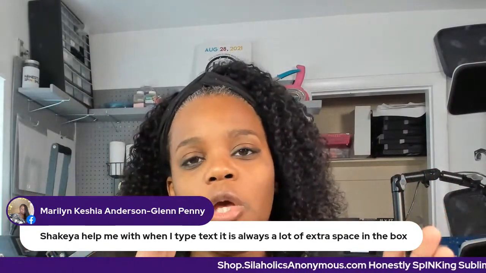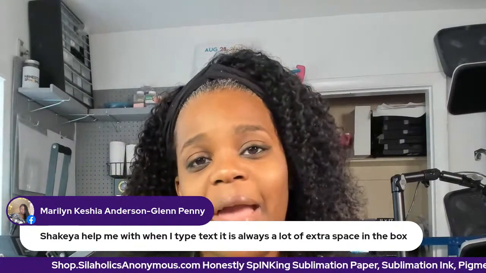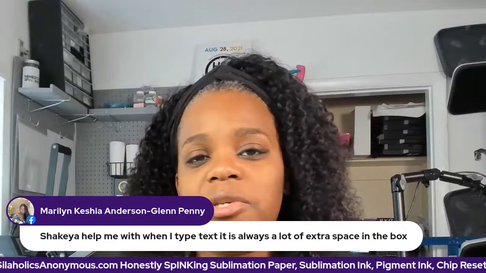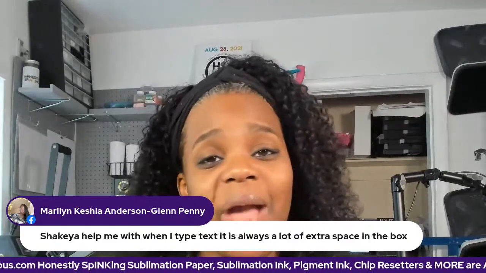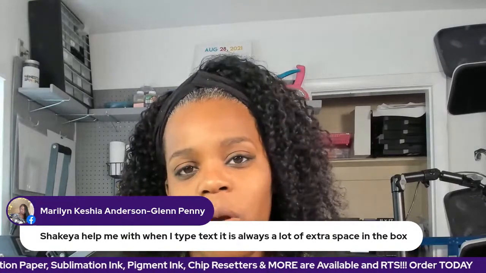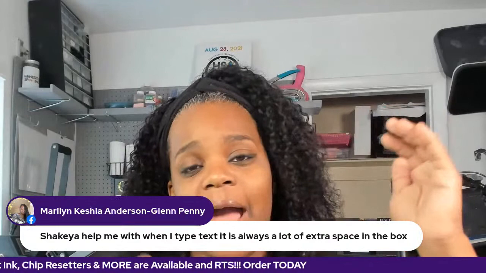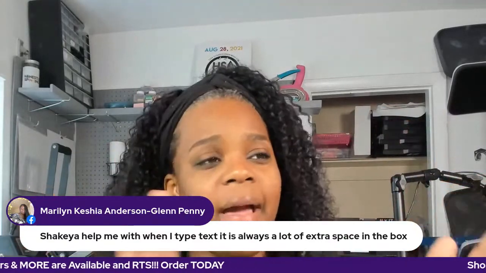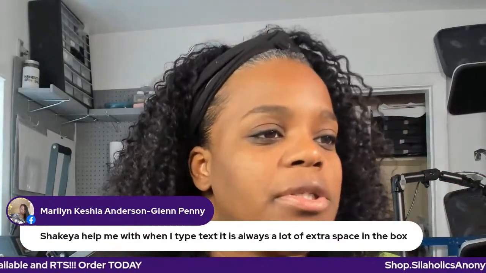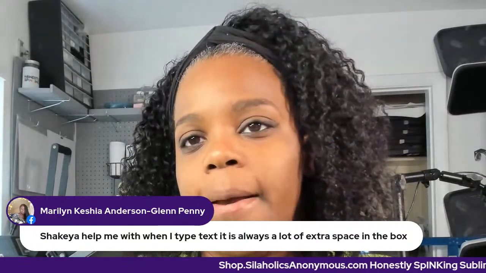In order for it to be the exact size, you have to convert it to a path. Once you convert it to a path, you will not be able to edit that text anymore. If you want to keep it in text format, you're going to have to create yourself a box for the size that you want and then size it up to that. I'm going to head over to Silhouette Studio and show you exactly what I mean by that.